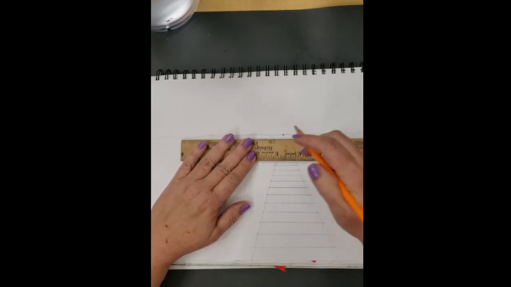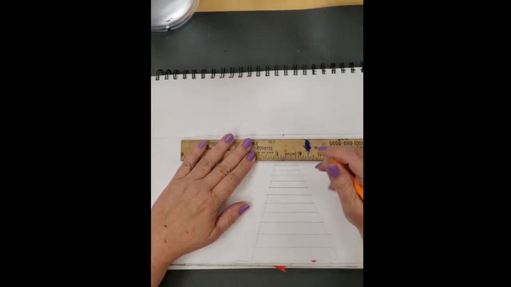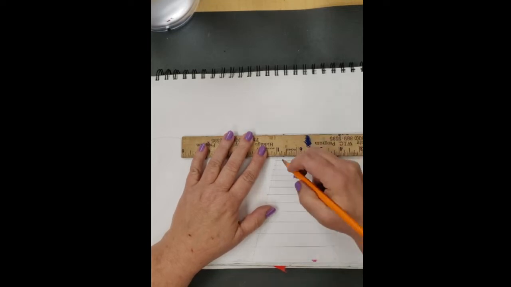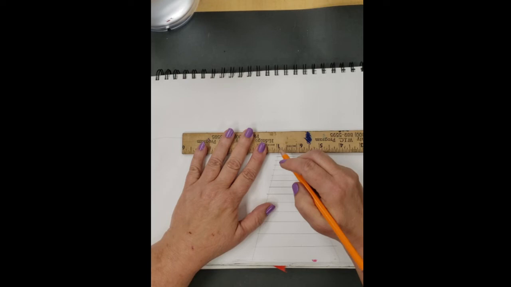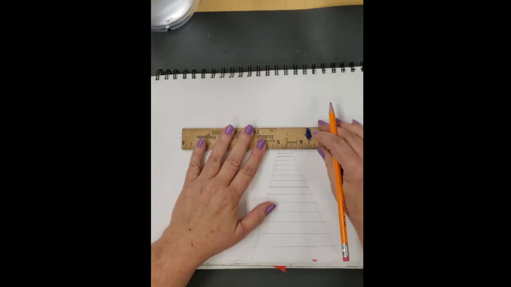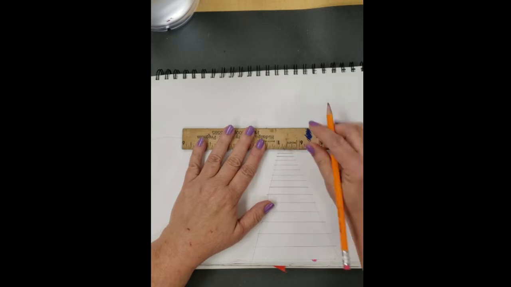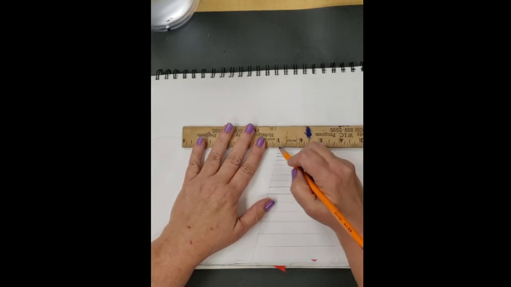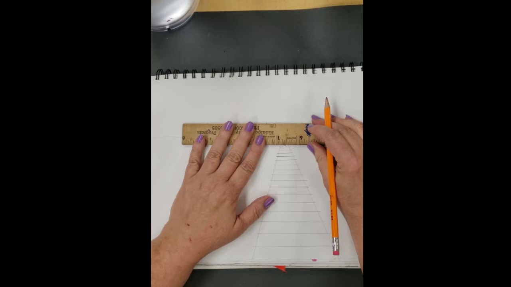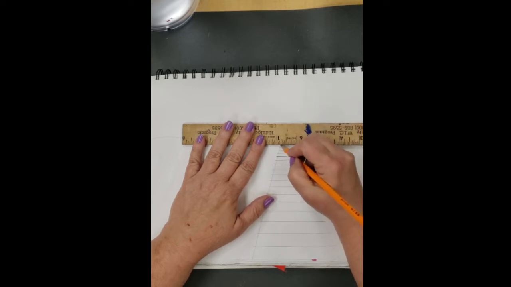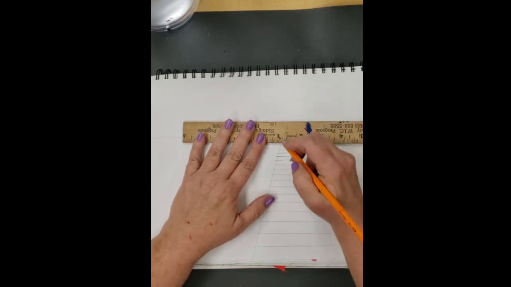That's a very important part of it. And I'll come back and add some details in a little bit to this.